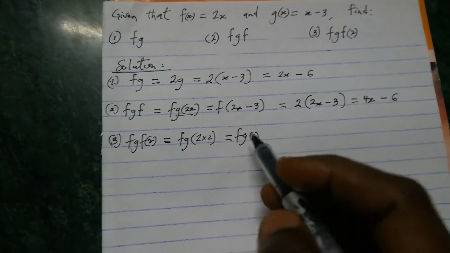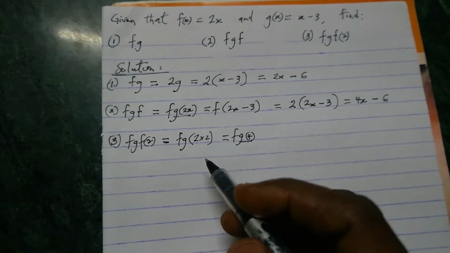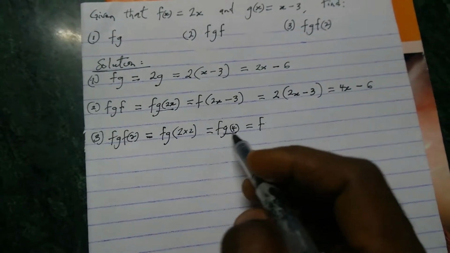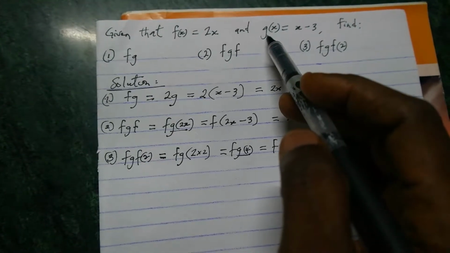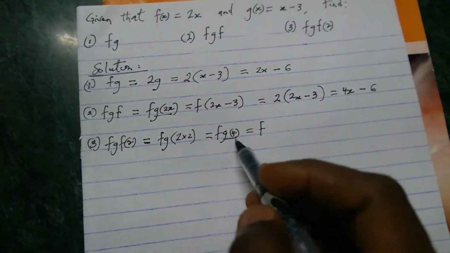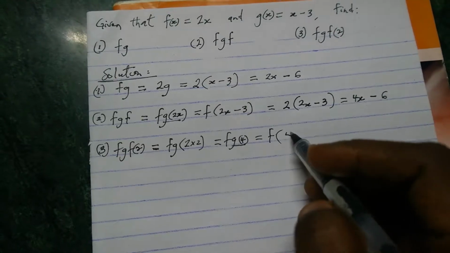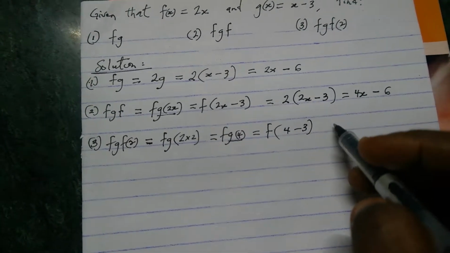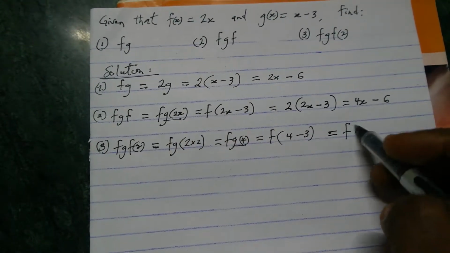So from here now, we have g of 4 as the next function from the right. We still leave f untouched. So g of 4, going by the definition of function g, g of x is x minus 3. So g of 4 will be 4 minus 3, so we're going to have f of 1.